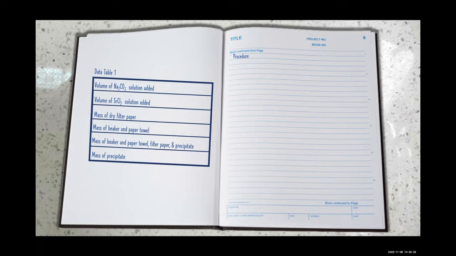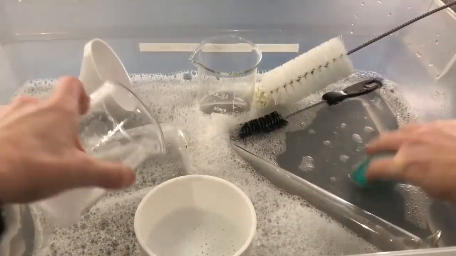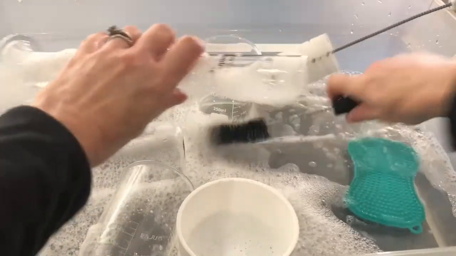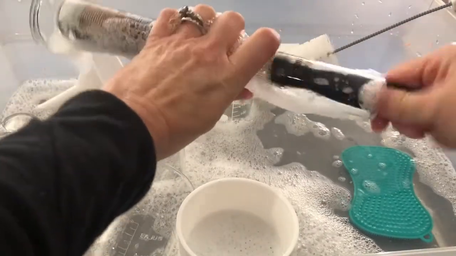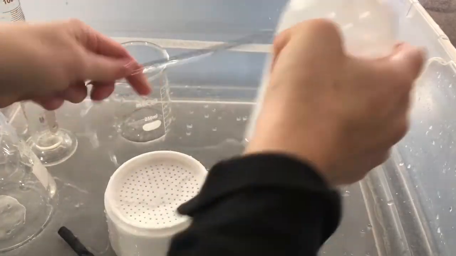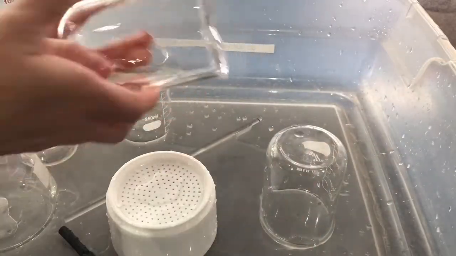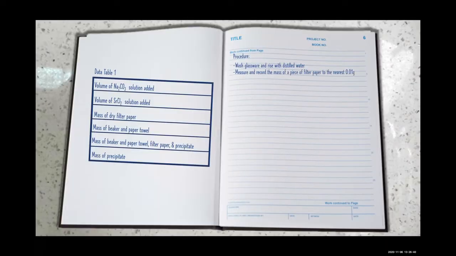For our procedure, we will begin by washing glassware and rinsing it with distilled water. Next, we will measure and record the mass of a piece of filter paper to the nearest 0.01 gram.